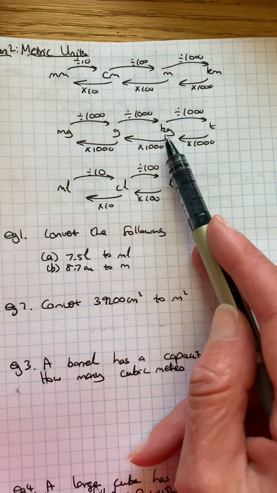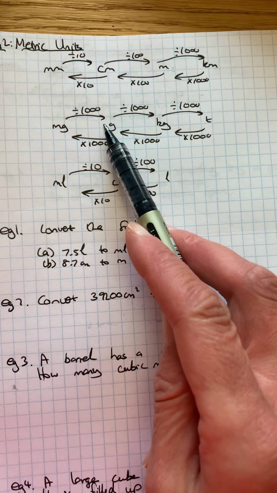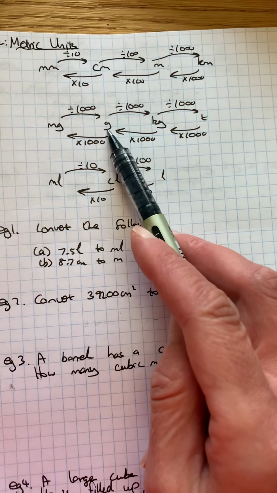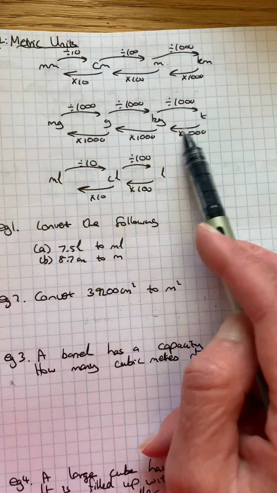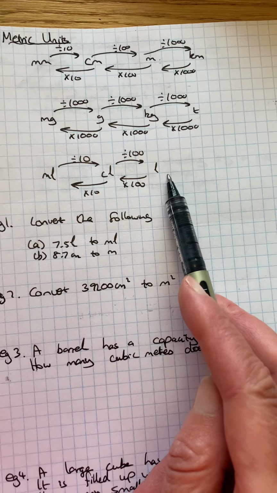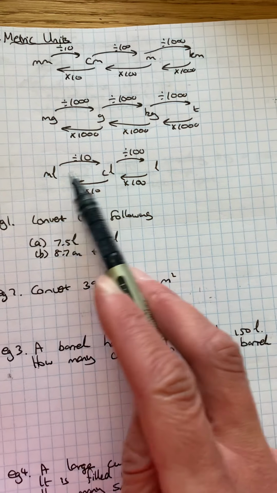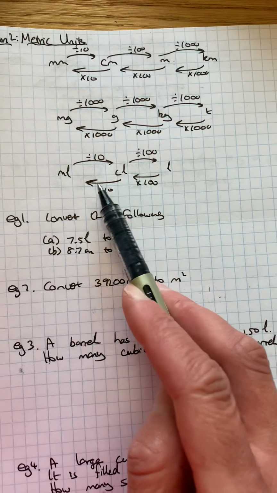Weight: milligrams, grams, kilograms, tonnes. As you go up, the numbers get smaller because the units are getting bigger. So it's dividing, and coming back, it's multiplying. Millilitres, centilitres, litres. As you go up, units get bigger, so numbers get smaller. So divide by 10, divide by 100, and so on.